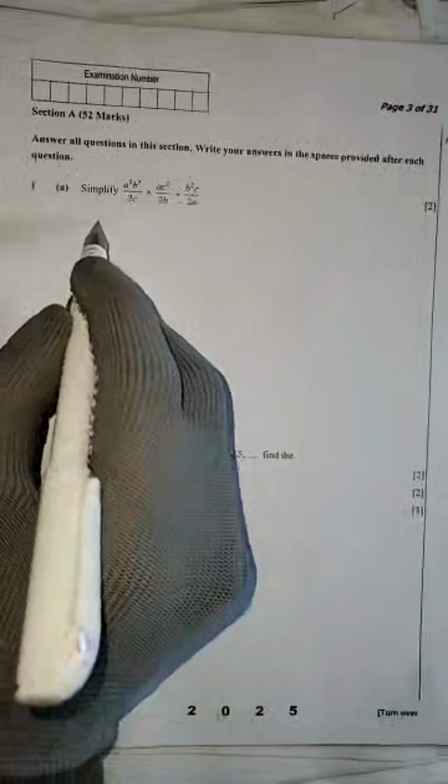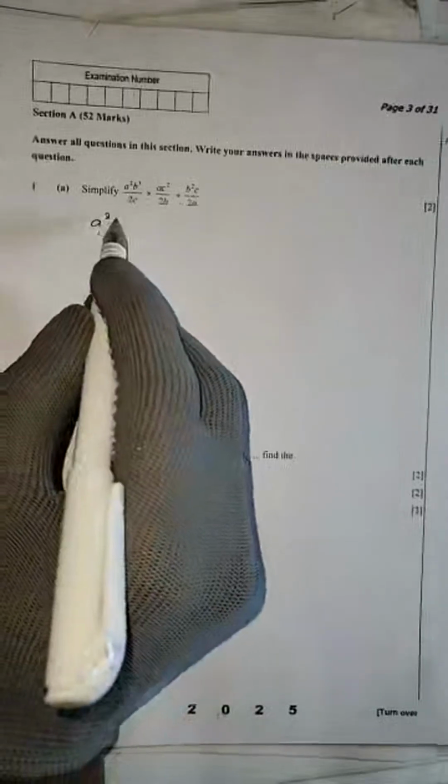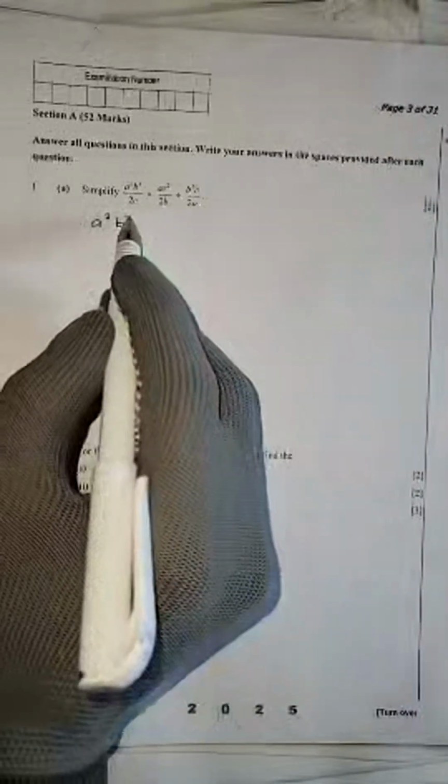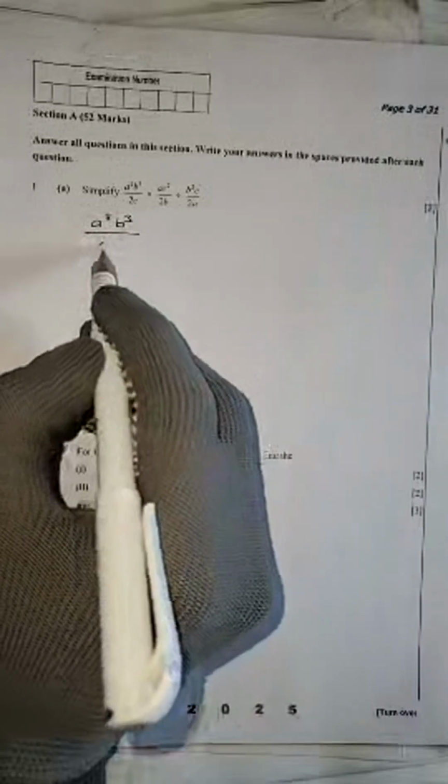So let me copy the question. This is a squared b cubed over 2c multiplied by ac squared over 2b divided by b squared c over 2a. This is the question. I was just rewriting the question.